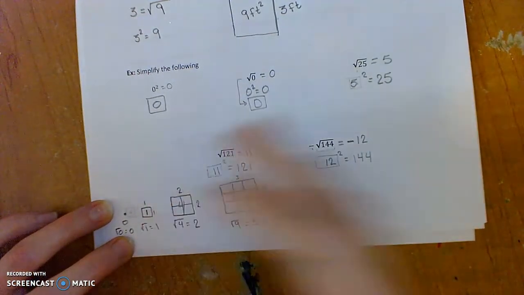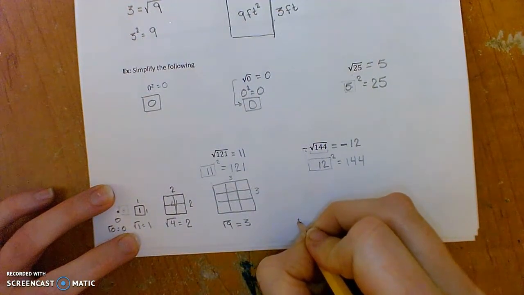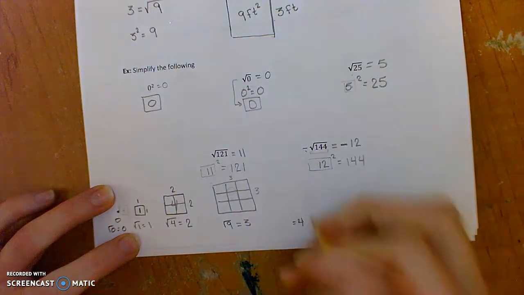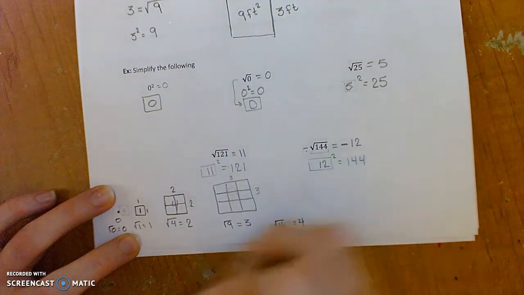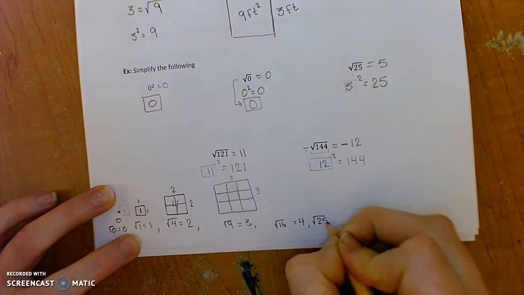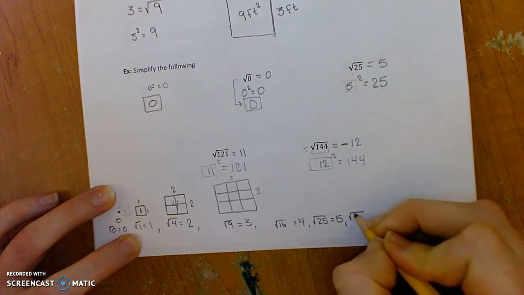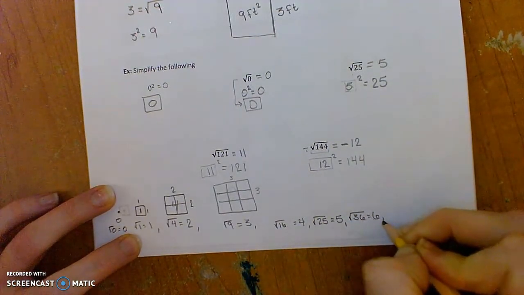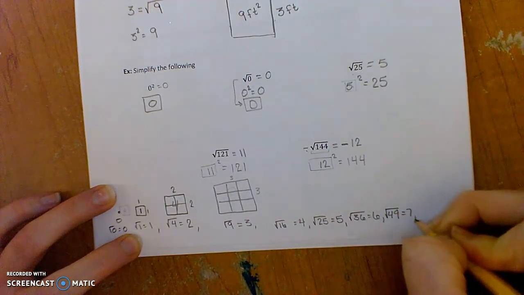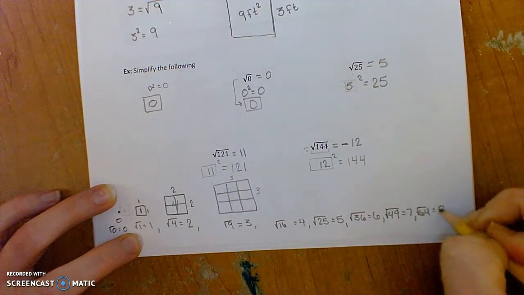Let's keep going, but then I can't really draw pictures anymore because they're getting too big. The next square number, the square of 4, is 16. So square root of 16 is 4. Square root of 25 is 5. The next square number is 36. Square root of 36 is 6. The next square number is 49. The square root of 49 is 7. The next square number is 64. Square root of 64 is 8.